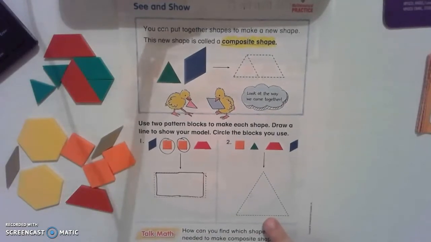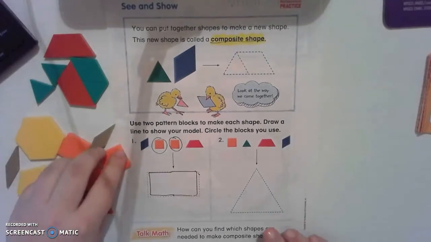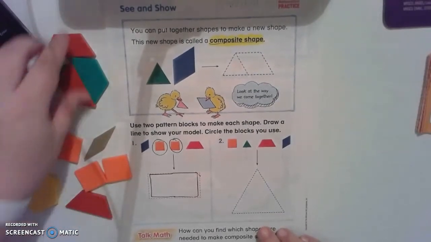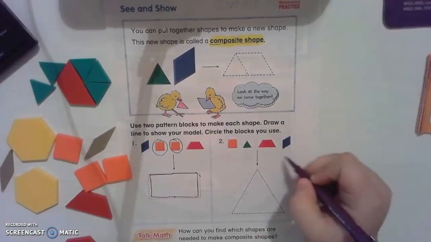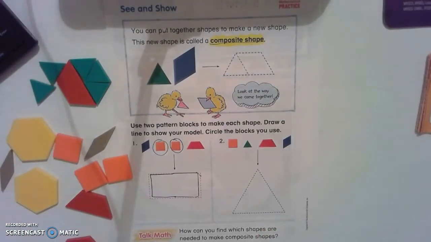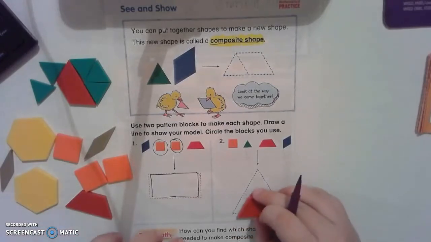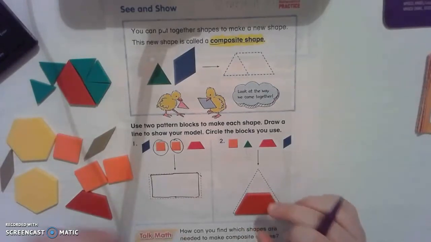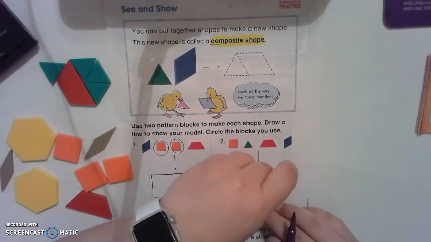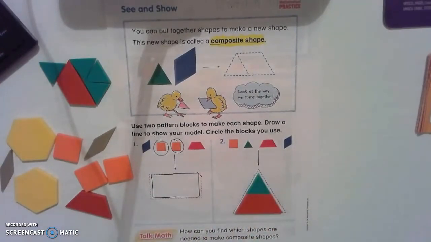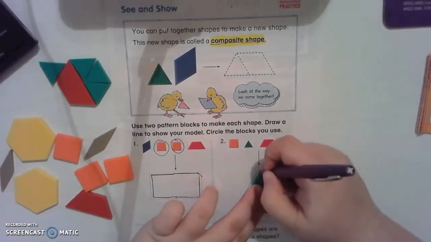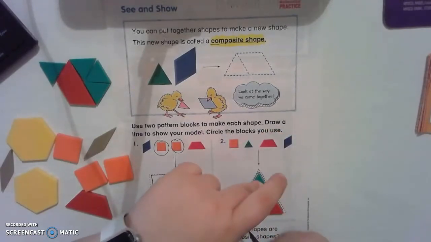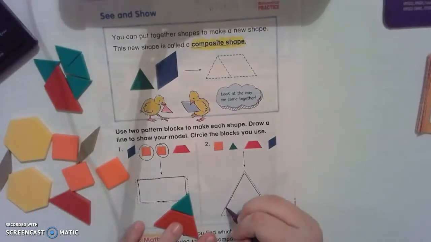Okay, so let's look over here at number 2. They want us to use our squares, our triangles, our trapezoid, and our big one. We don't have this big one, so you don't have to use that one. But let's see if we can go ahead and do this. Aha, there we go. So all you have to do is play with your shapes to see if you can make the bigger shape. And then you just have to outline it and then circle the shapes that you did.